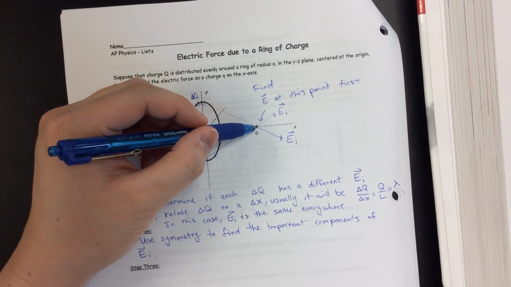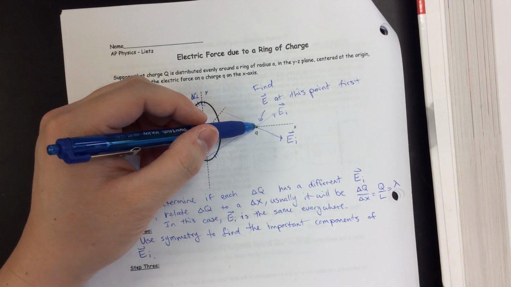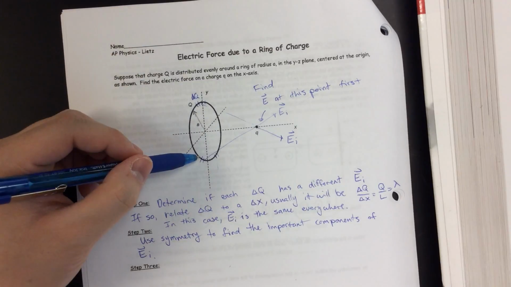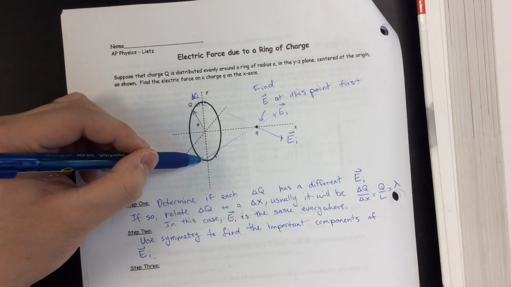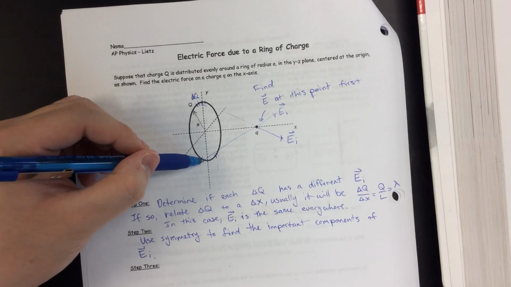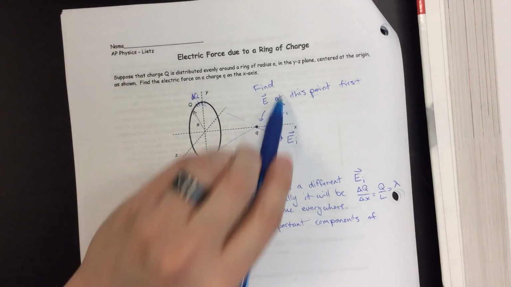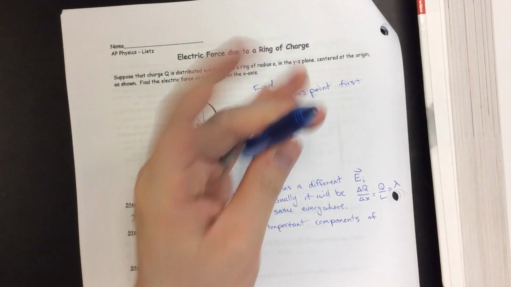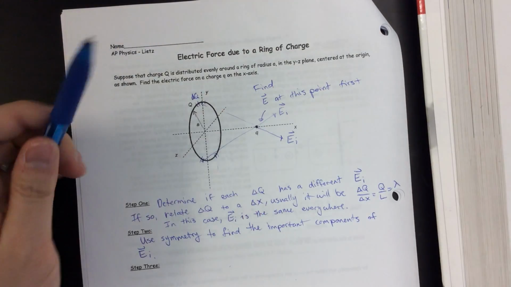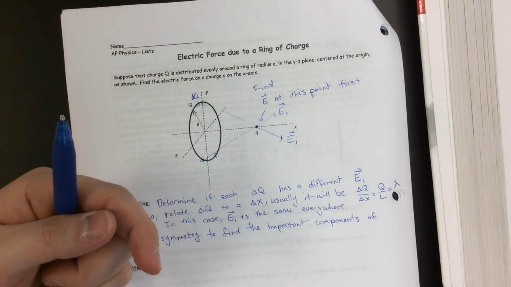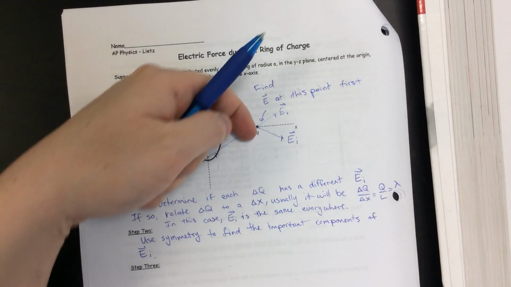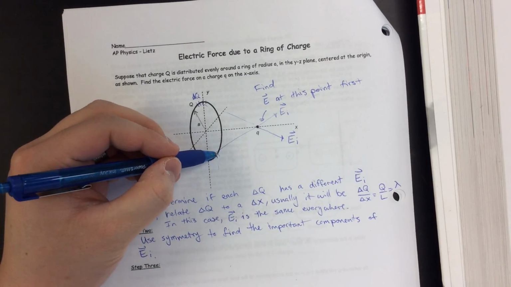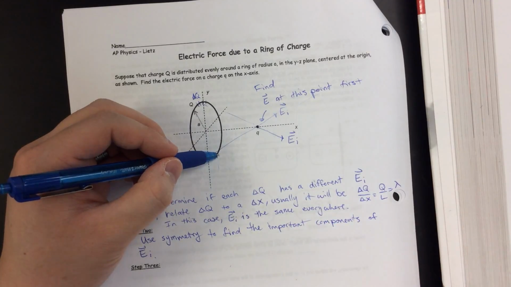If this is a positive charge and this is positively charged, it would push away. Say you're investigating this particular element on this side of z. Then it would push this charge in the negative z direction. But there's also a charge on this side of equal amount pushing in the positive z direction, and so the z components will cancel out. If it is negatively charged, then it will attract, and this element would attract in the z direction. But again, there's an element on the other side attracting in the negative z direction.